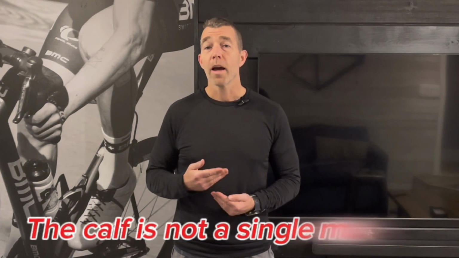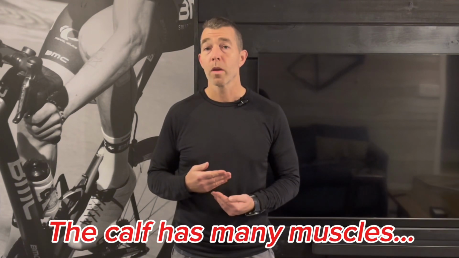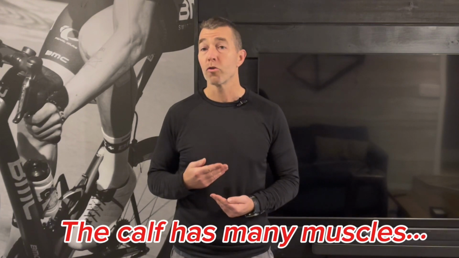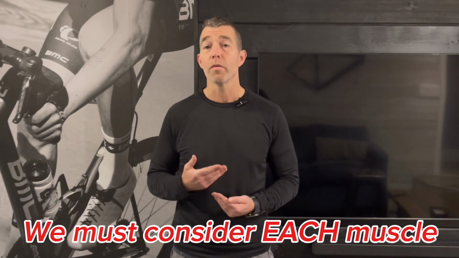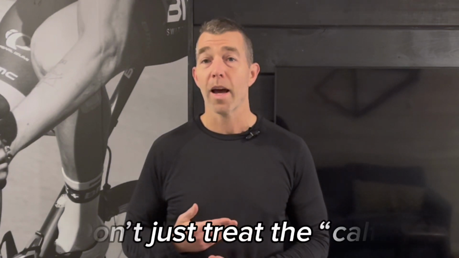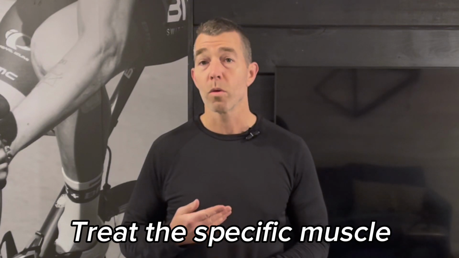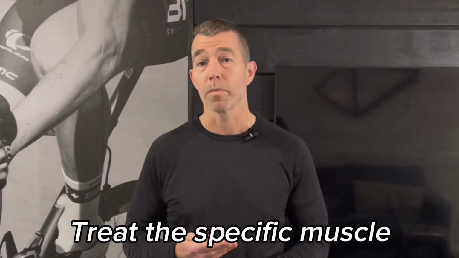But here's the really important point to consider now. The calf is not just a single muscle, but it consists of a group of muscles. And what this means is that when assessing and treating the calf, we need to consider all of these muscles. And this is true when considering treatment as well. So in other words, from a treatment perspective, we need to direct our treatment not just towards the calf as a general region, but instead towards the specific muscles or tissue that are causing the problem. And so now that we know this, let's turn our attention to how to assess this area.